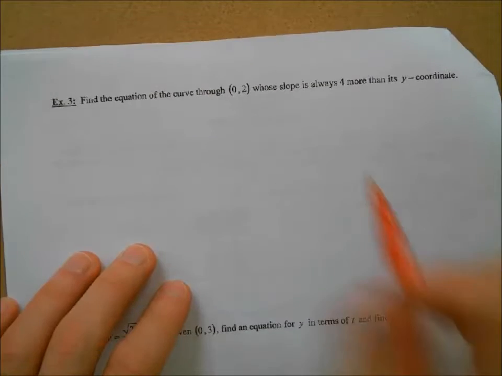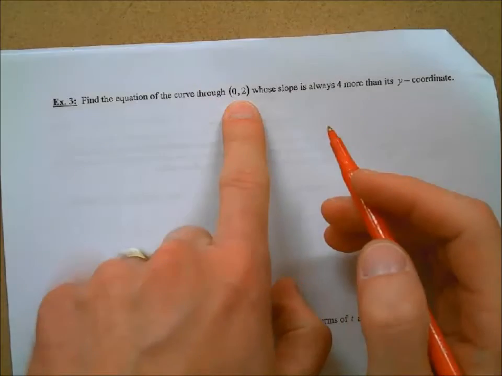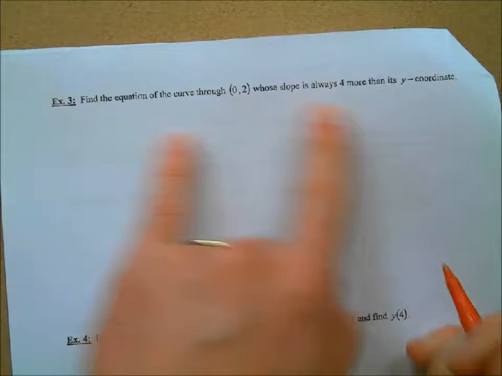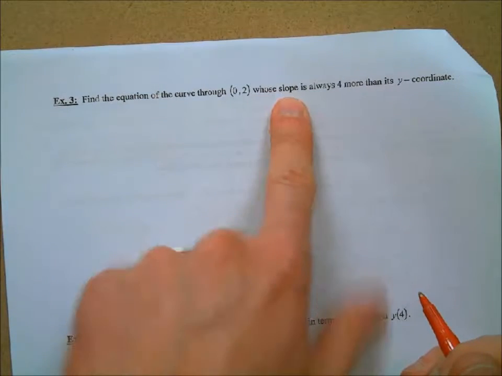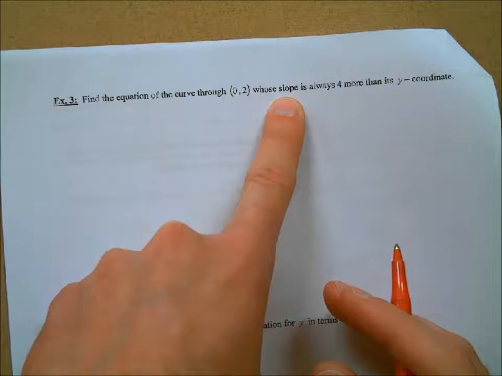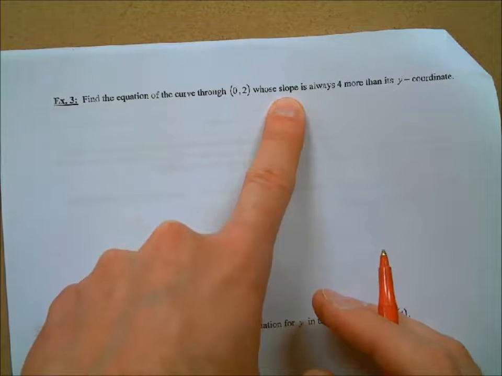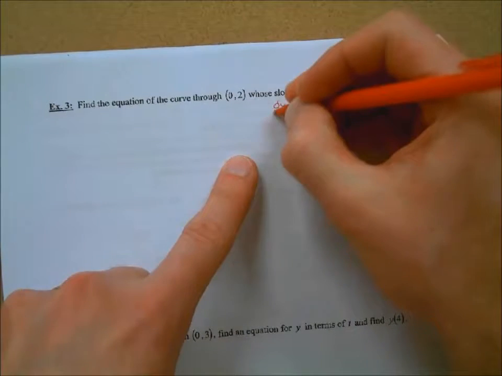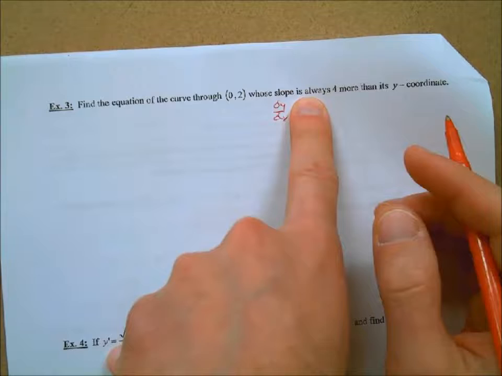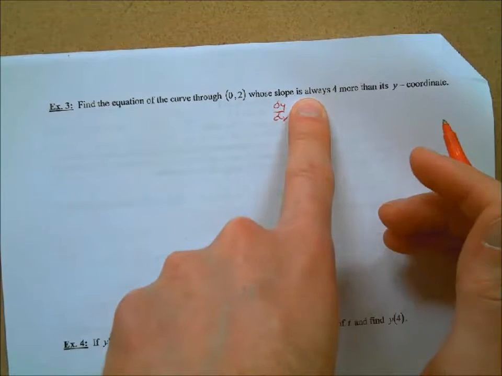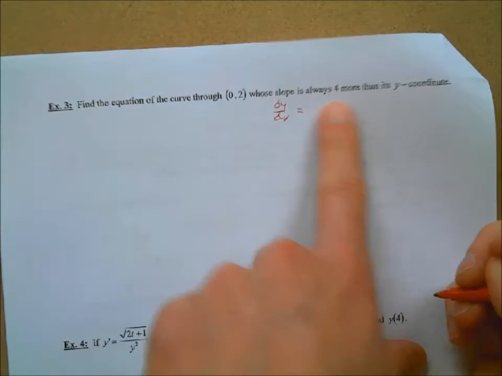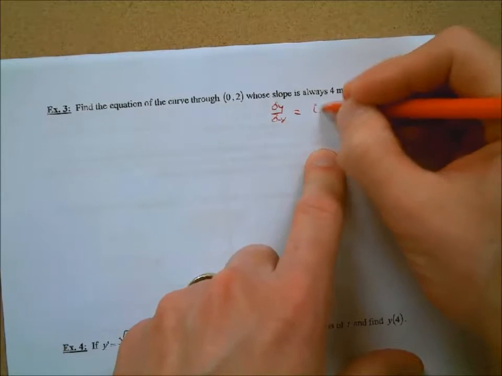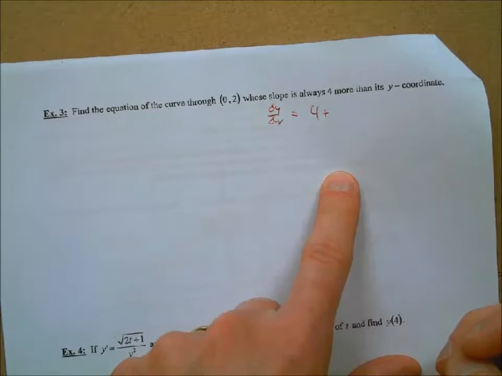Okay, so let's look at the equation. Find the equation of the curve through (0, 2). That's not really about the relationship for our curve; it's a piece of information about the curve. But here we've got something: whose slope? What do we use to represent slope? In calculus, the derivative, so in our case dy over dx equals 4 plus its y coordinate, y.